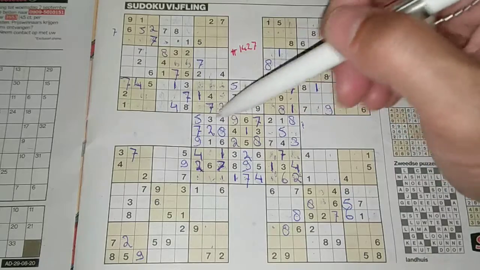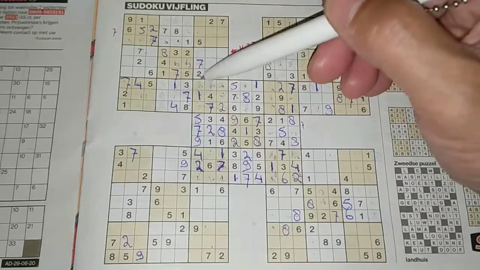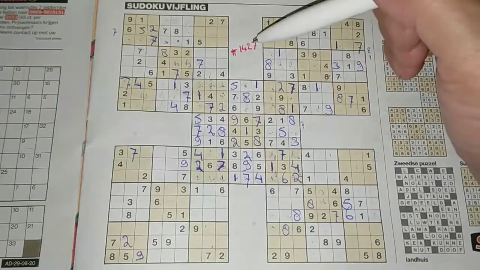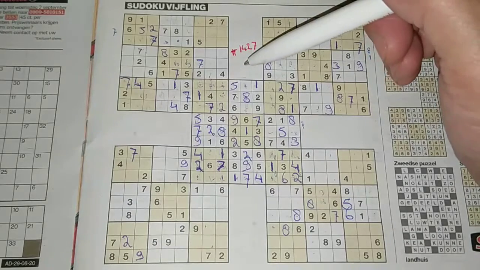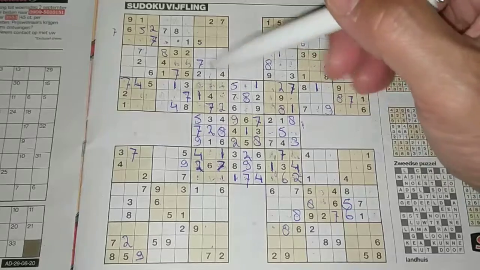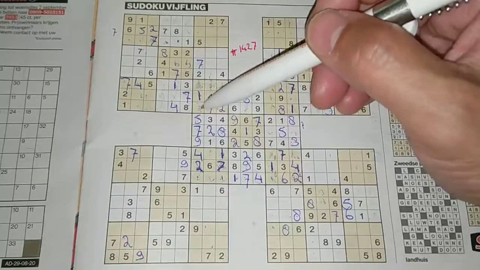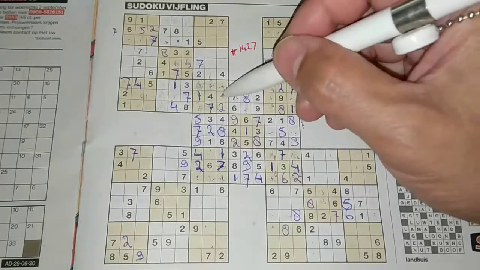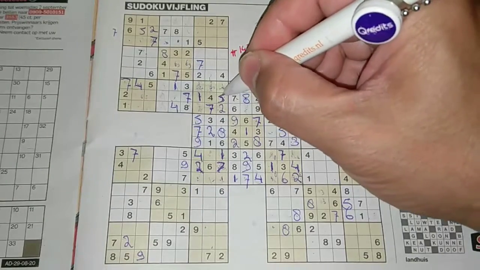In this big square, 1, 2, 3, 4, 5. 5 missing numbers. One of the missing numbers is 5. We see here 5. No 5 in these 3 boxes. There are 5. No 5 in those 2 boxes. So 1 box left for the 5 should be here.